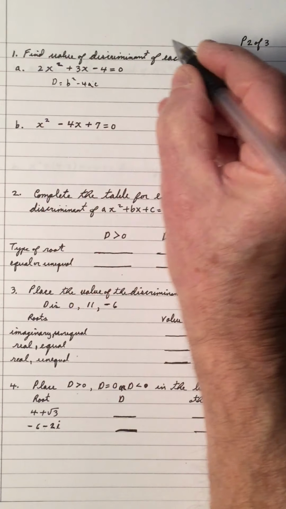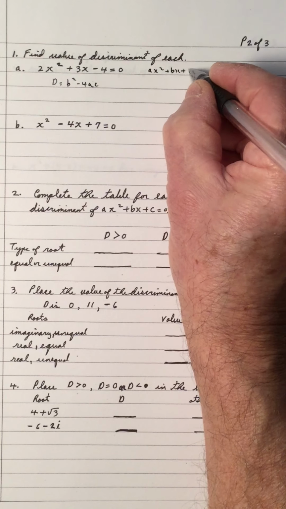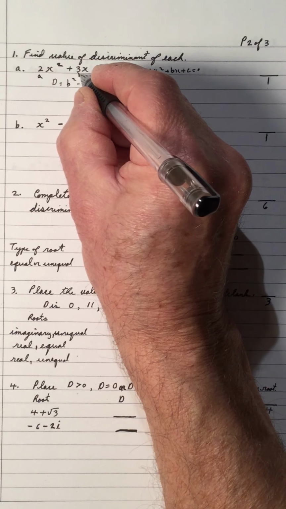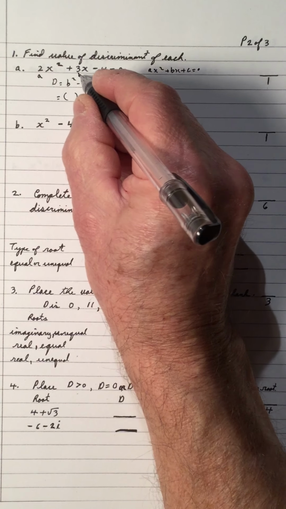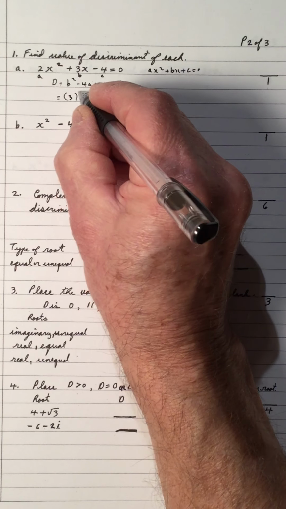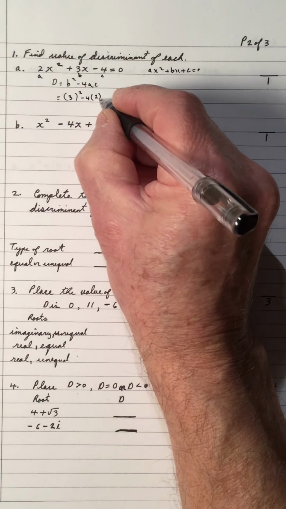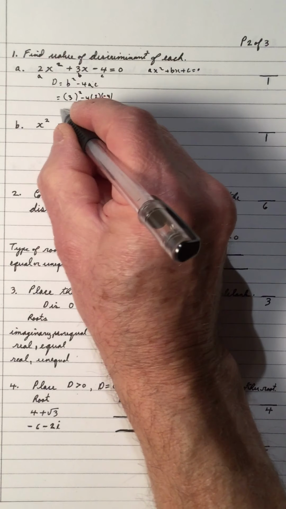In the equation ax squared plus bx plus c equals 0, a is 2, b is 3, and c is negative 4. So we sub b is 3, a is 2, and c is negative 4 into the expression, and we work that out.